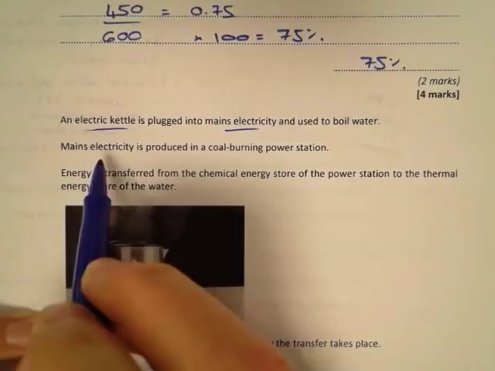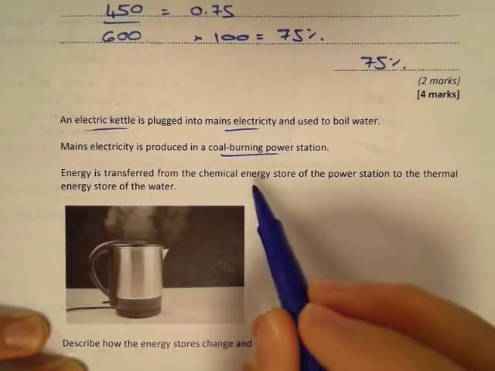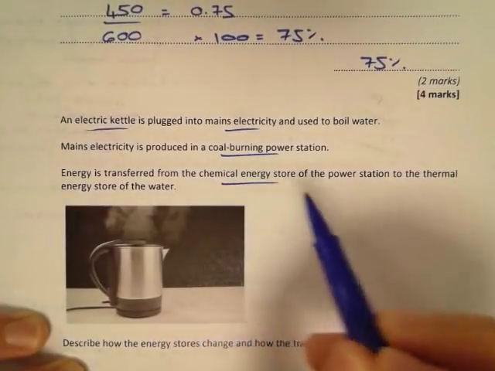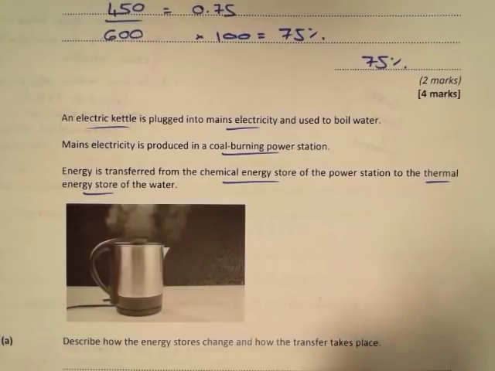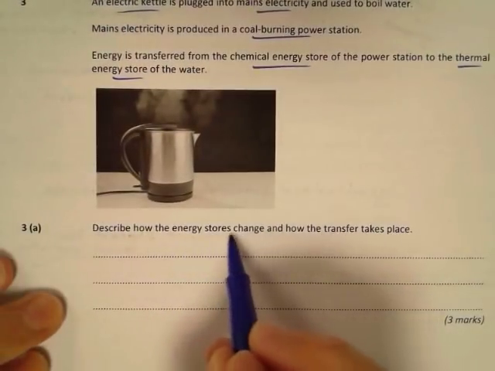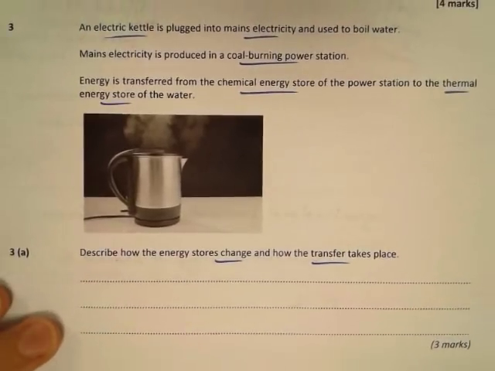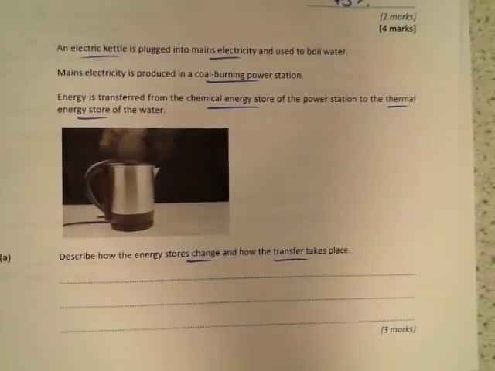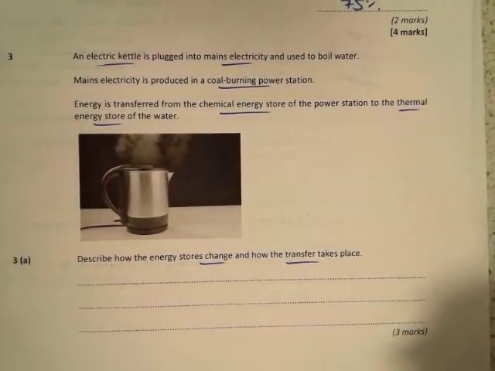Mains electricity is produced in a coal burning power station. Now, energy is transferred from the chemical energy store information of the power station to the thermal energy store of the water. I want you to describe how energy stores change and how the transfer takes place. Right? First thing you need to state is how the first chemical energy store changes.